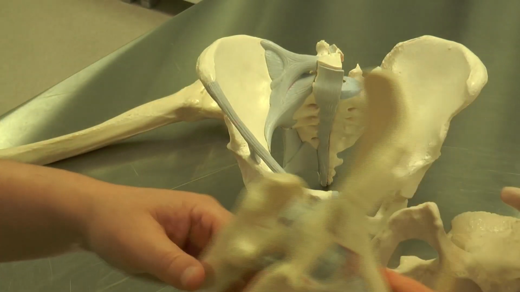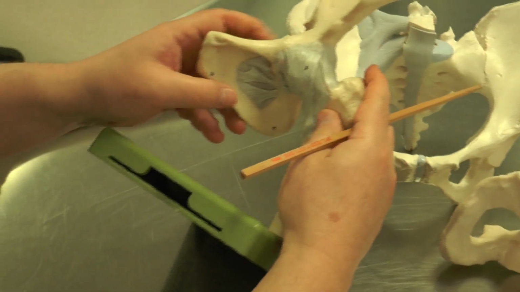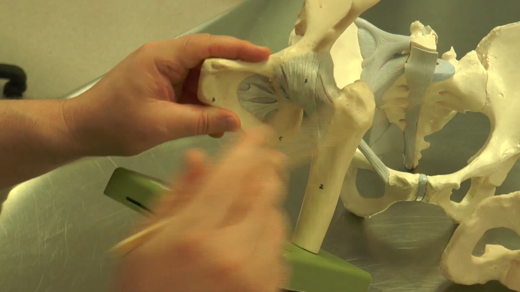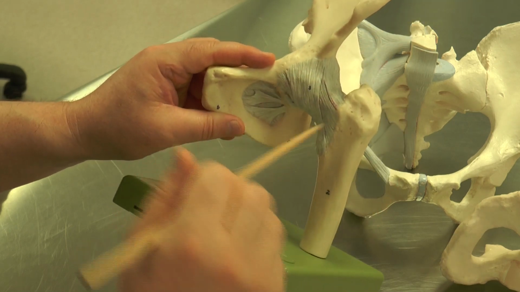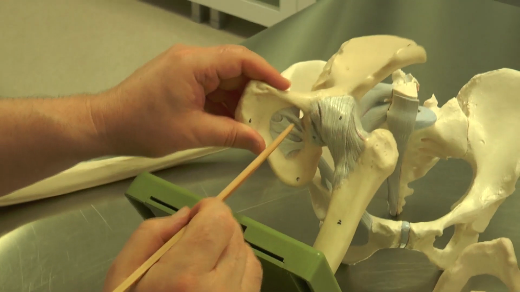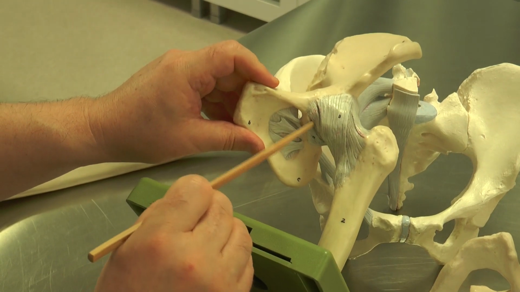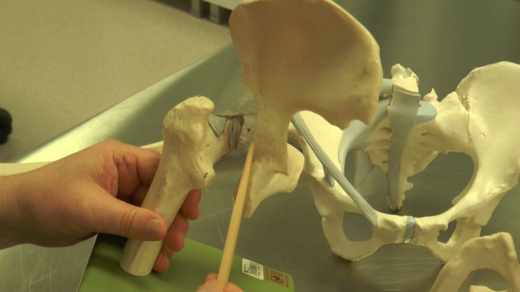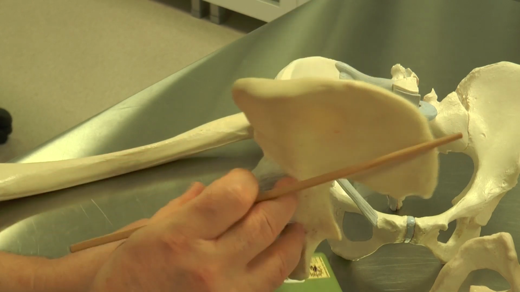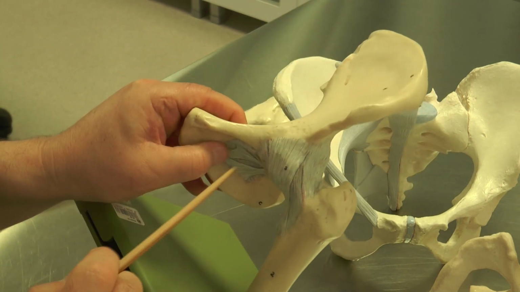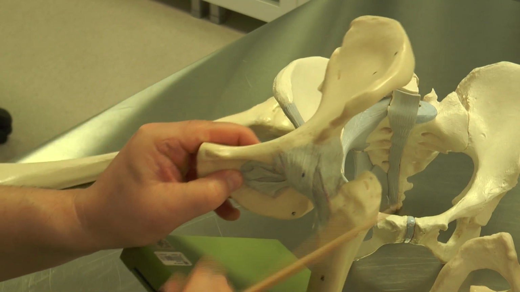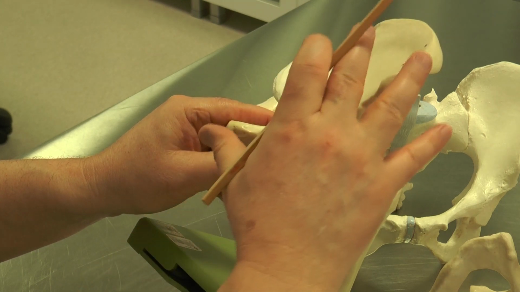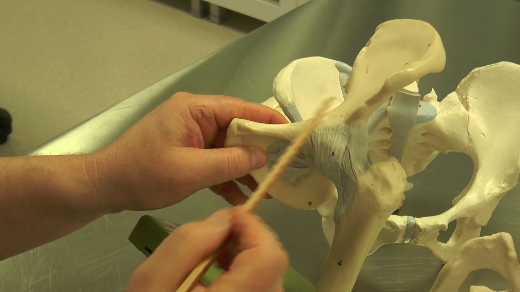Let's just look at this for a minute. We have these ligaments in the hip joint. We have the iliofemoral ligament. This is the iliofemoral, and this is the pubofemoral. And at the back here we have the ischiofemoral ligament. So we have the ischiofemoral, the iliofemoral, and the pubofemoral ligaments. Basically, as you can see, these attach the pelvic bone to the femur in a circular way.